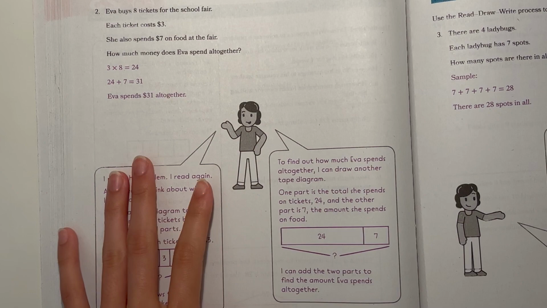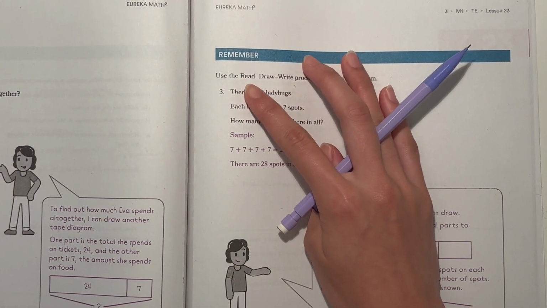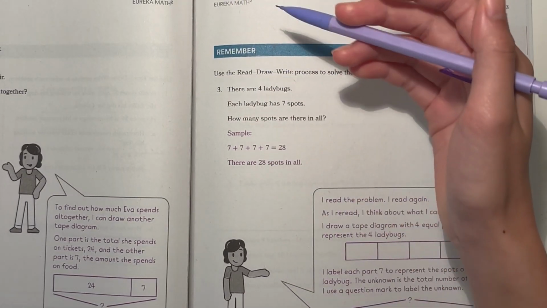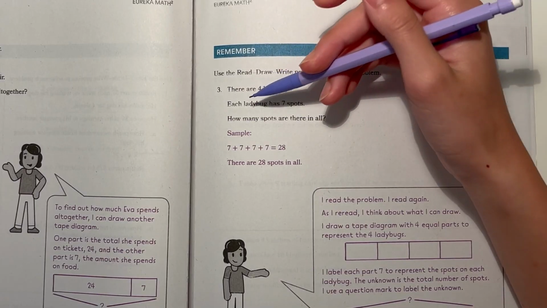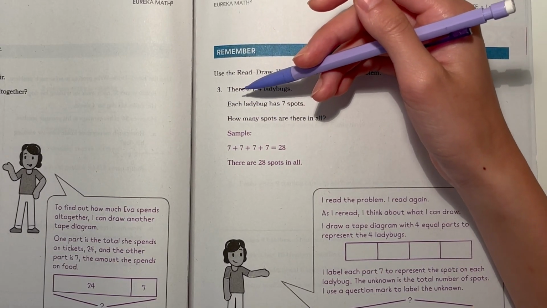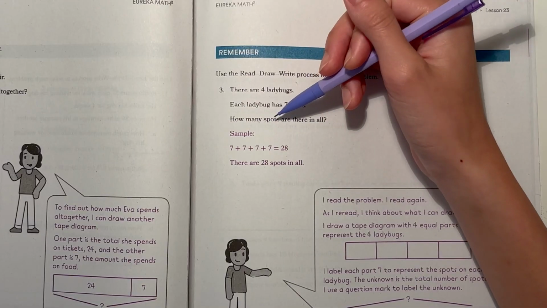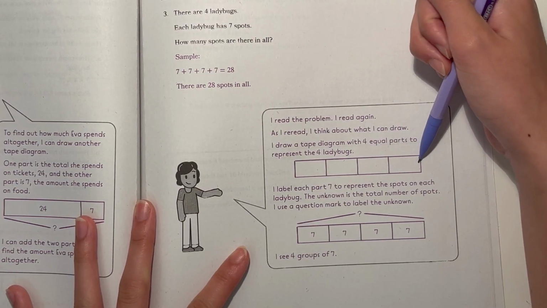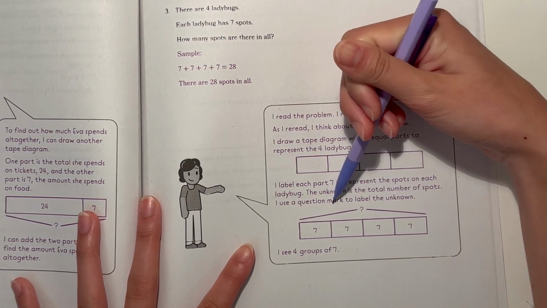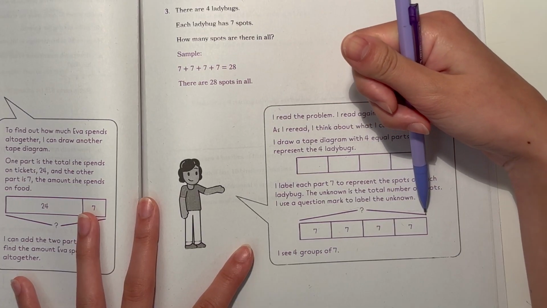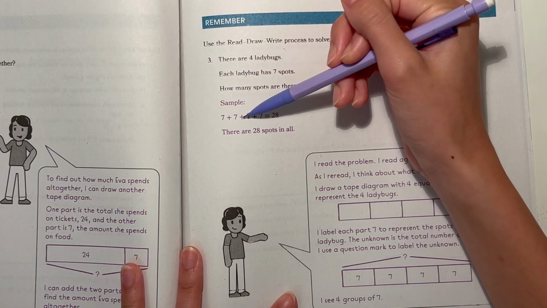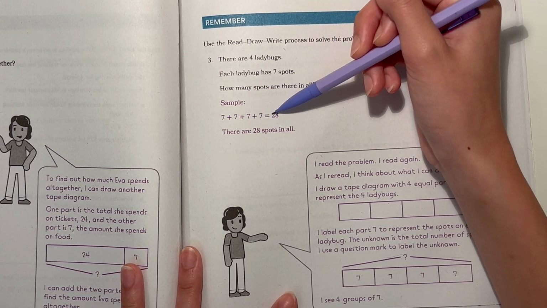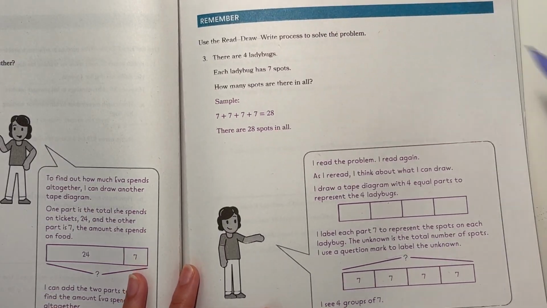Alright, and now here, use the redraw right process to solve the problem. Alright, number 3. There are 4 ladybugs. Each ladybug has 7 spots. How many spots are there in all? So 4 sections for the 4 ladybugs, and each ladybug has 7. So we want to find the total number of spots in all. So 7 plus 7 plus 7 plus 7, 1 7 for each ladybug, and that gives us 28. So there are 28 spots in all.